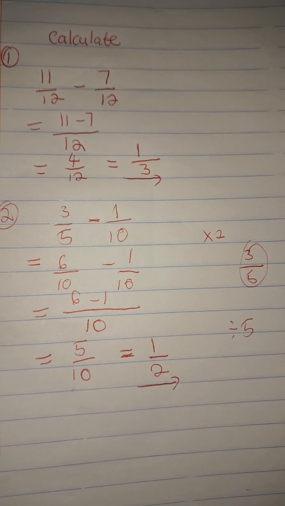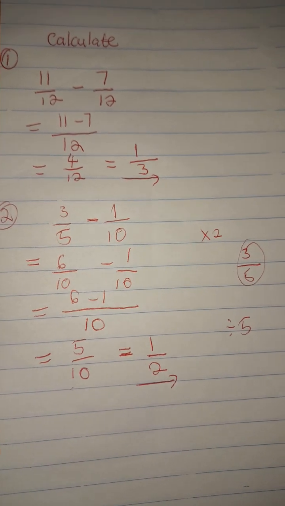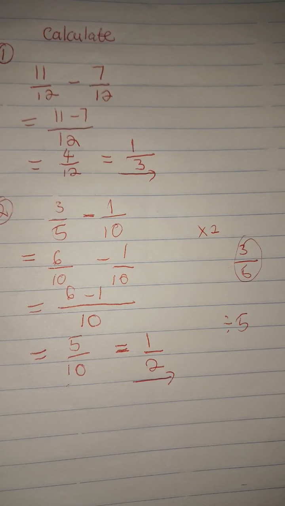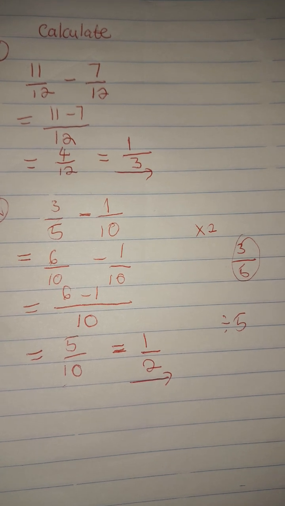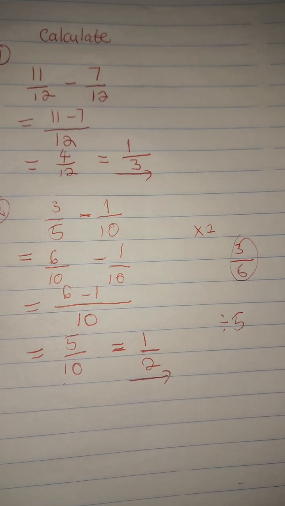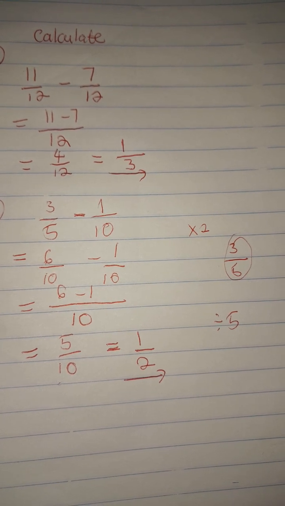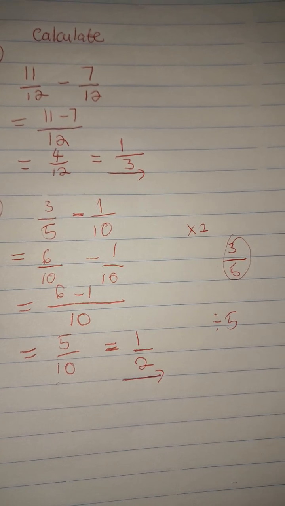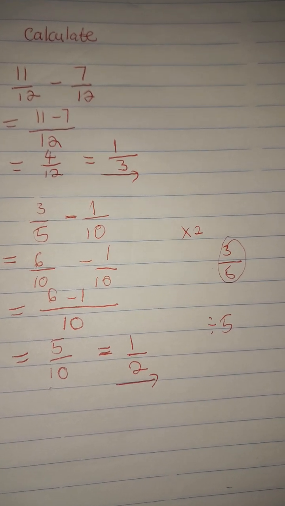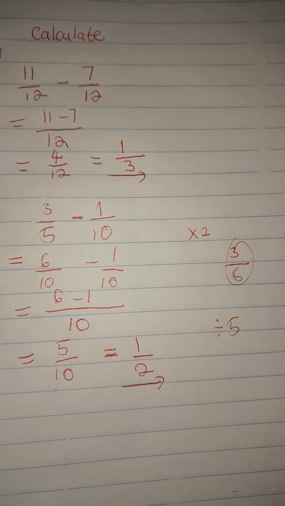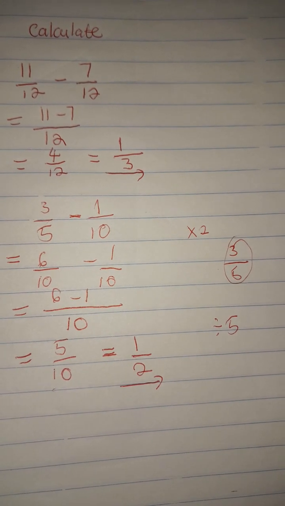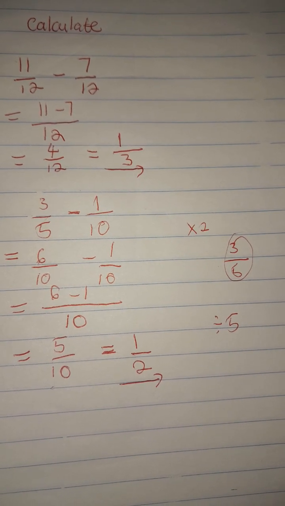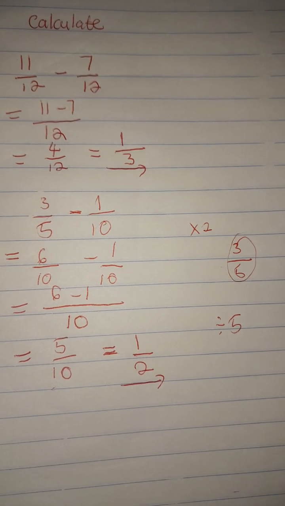Let's quickly review the steps. I hope you're writing them down. First, you think. Then make the denominators the same: 3 over 5 is equivalent to 6 over 10. Then subtract the numerators, and lastly simplify the answer. I repeat: make the denominators the same, 3 over 5 is equivalent to 6 over 10, subtract the numerators and simplify the answer. That's how it should be.